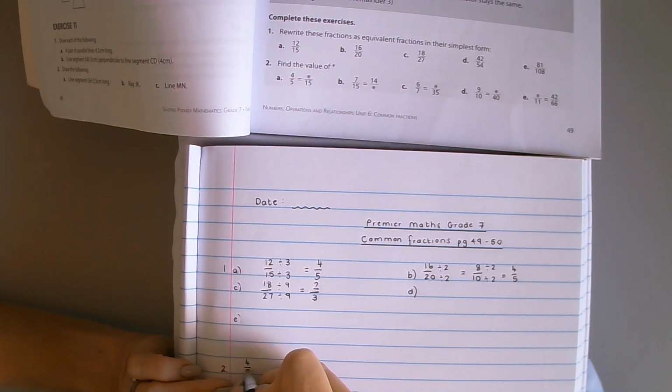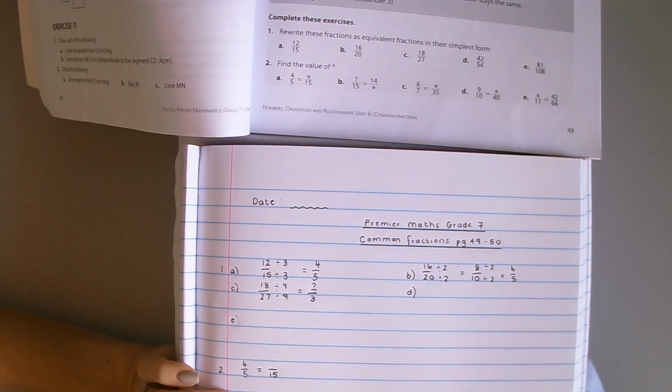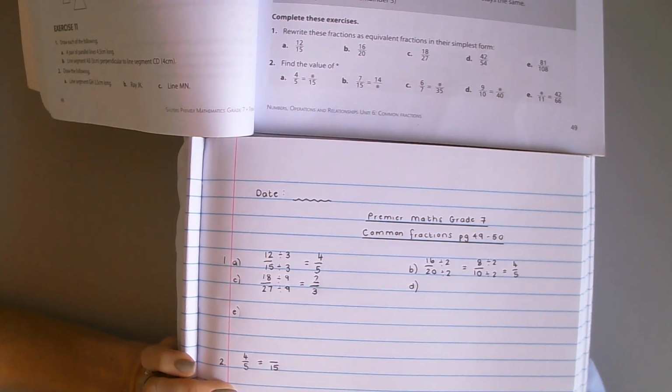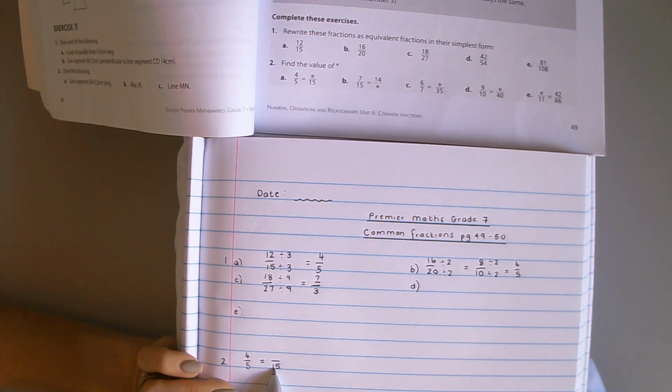So we've got 4 over 5 equals something over 15. Now we don't know what that something is. But I do know that if I need to make this equivalent, because this is what we're saying. Can you see it's got an equal sign? It's asking me to make it equivalent. If I use the same number, top or bottom and at the top, I should make it equal.